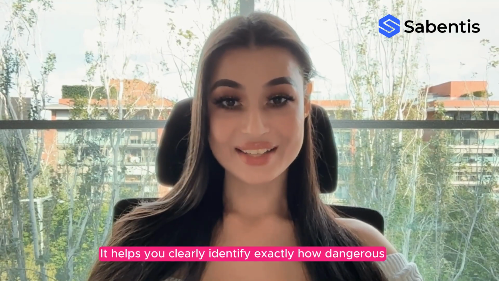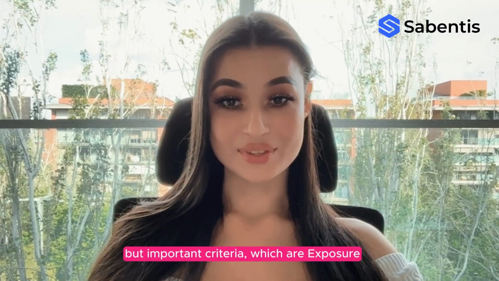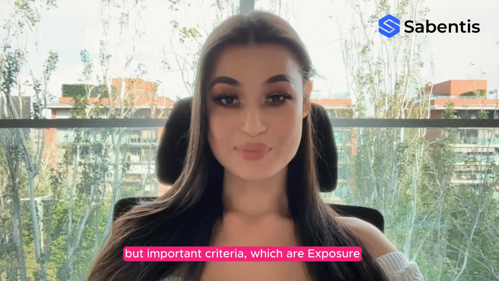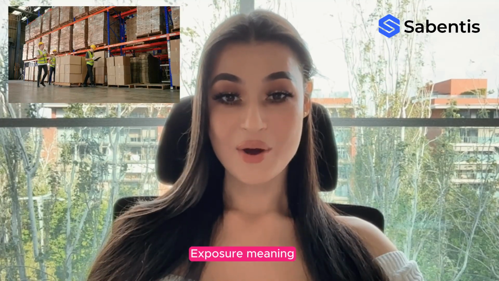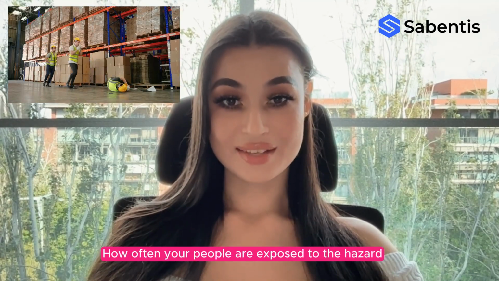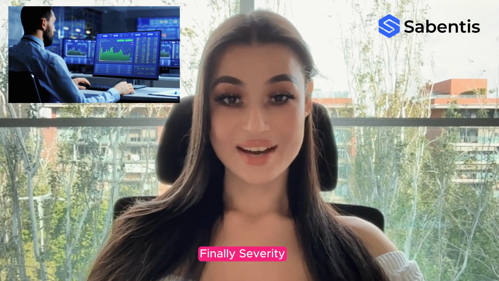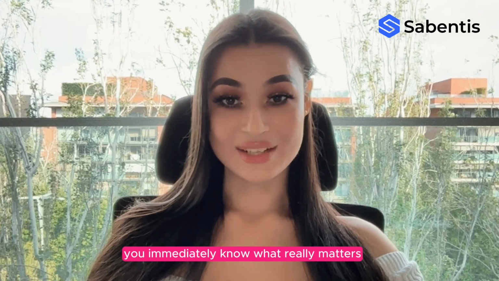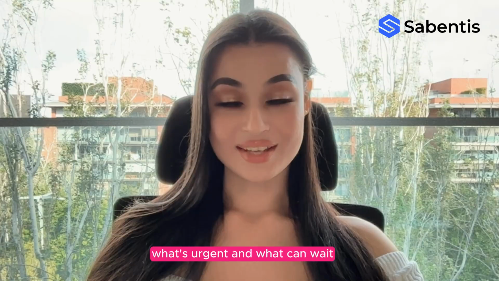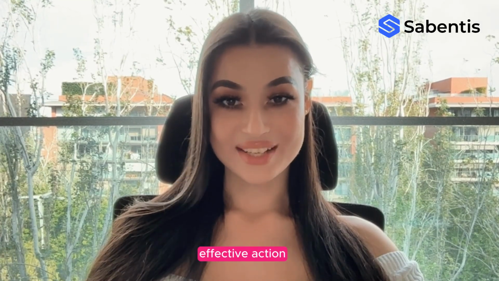It helps you clearly identify exactly how dangerous each hazard is, based on three simple but important criteria, which are exposure, probability, and severity. Exposure, meaning how often your people are exposed to the hazard. Probability shows how likely the hazard is to actually cause an accident. Finally, severity, how serious the outcome of that accident could be. By considering all three factors, you immediately know what really matters, what's urgent, and what can wait. You get clarity, logic, and most importantly, effective action.